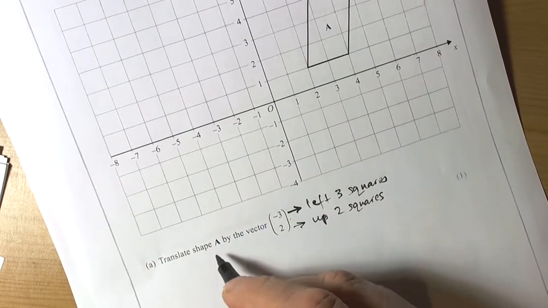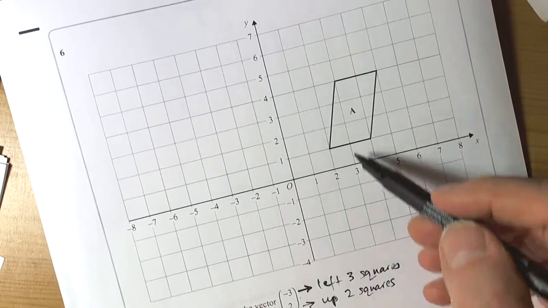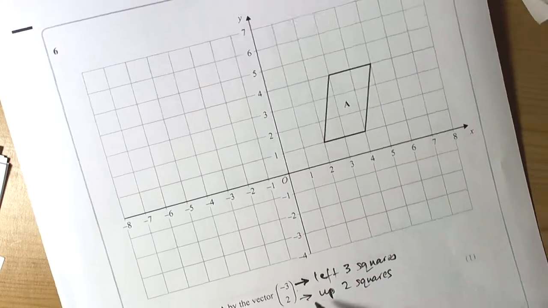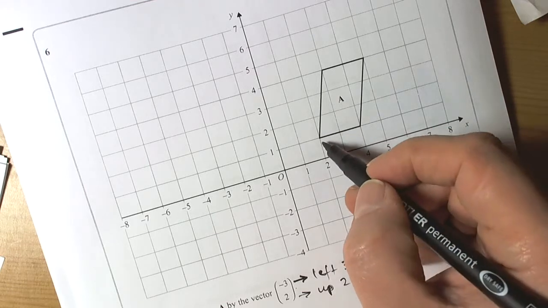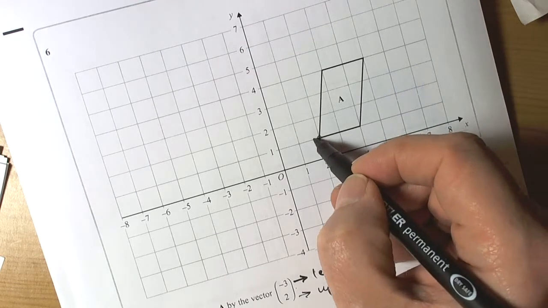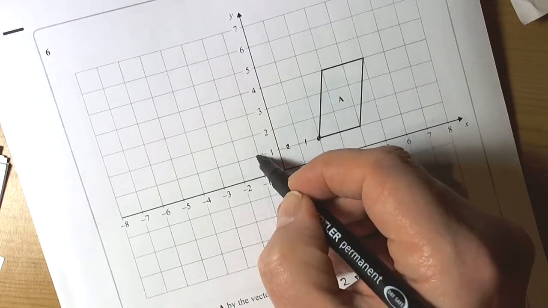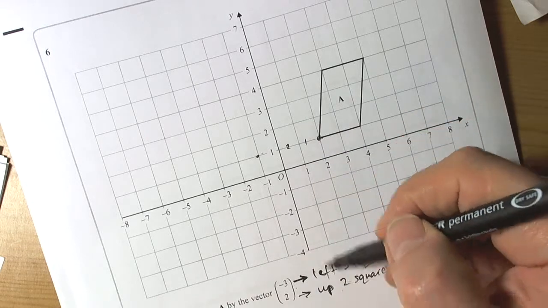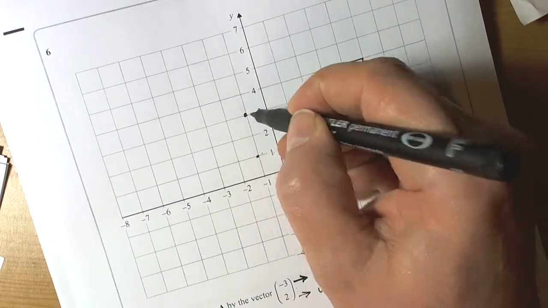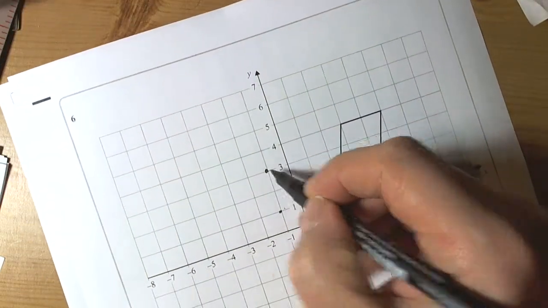Now the translation vector must move the whole shape together, so all I've got to do for this is choose one of the vertices, one of the corners, and move that. So we're going to go left 3 squares, so I'm going to choose the bottom here. So 1, 2, 3. So that bottom's moved to there. And then we've gone up 2, so 1, 2. So our new shape means that it's going to be here.